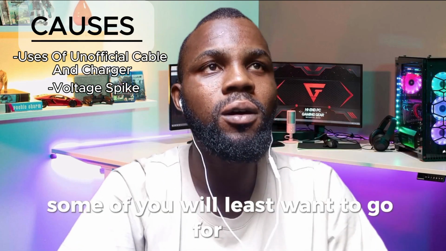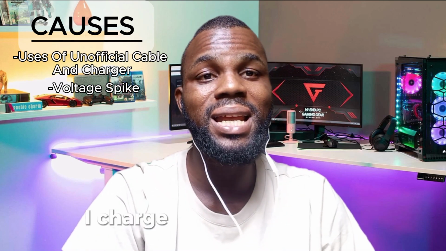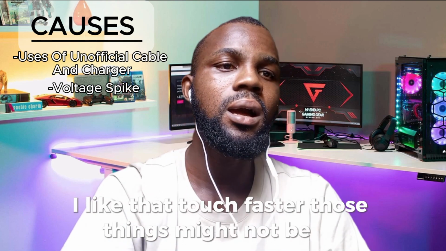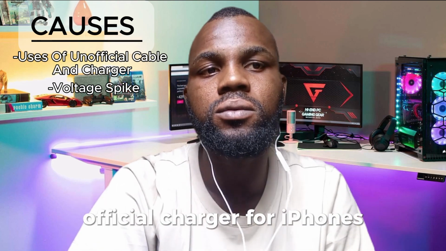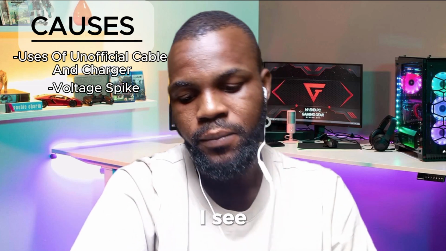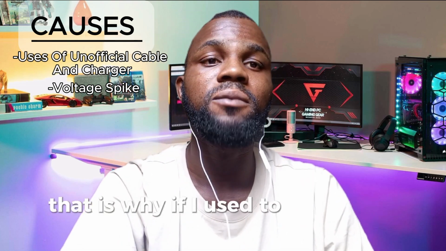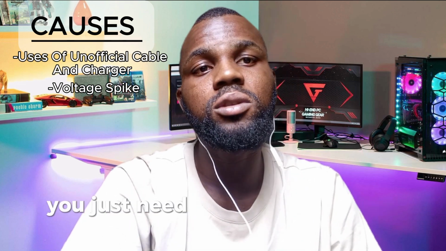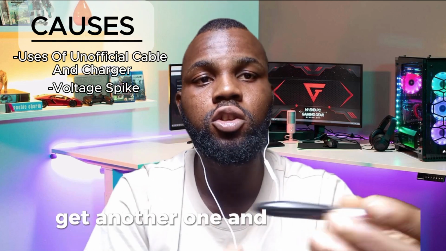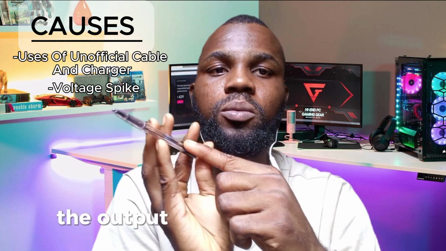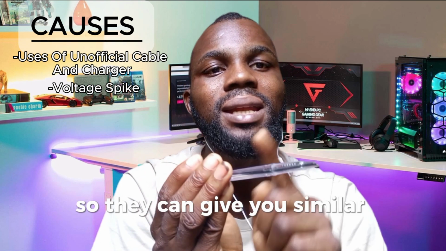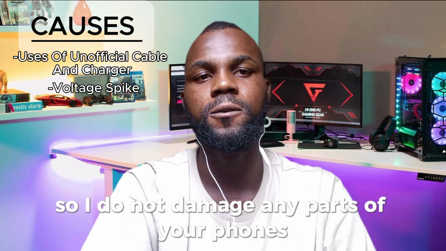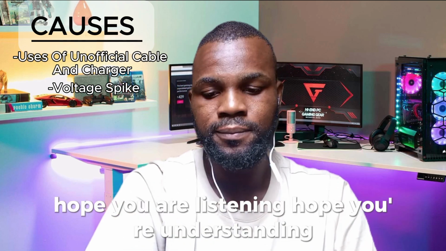Some of you always want to go for fast charging, a charger that charges faster. Those things might not be official chargers for iPhones, and they might damage your U2 IC. That is why I used to advise my customers, when you buy a new phone, if the charger got burnt, you just need to take the charger to where you can get another one and show them the output and the ampere, so they can give you similar ratings for the charger, so that you do not damage any parts of your phone. I hope you are listening. I hope you are understanding.